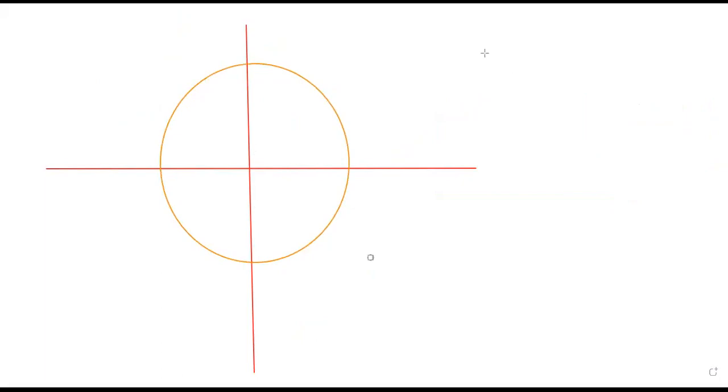What are you going to do? Simply a vertical line. Now this vertical line is cutting your graph at 2 points, this point and this point. Since it cuts your graph at 2 points, this is not a function. Although it would be a relation, it is not a function.